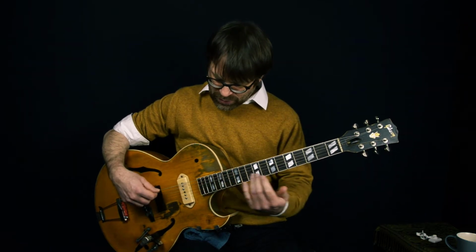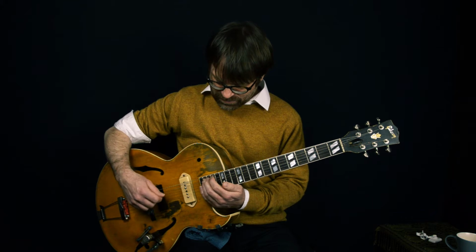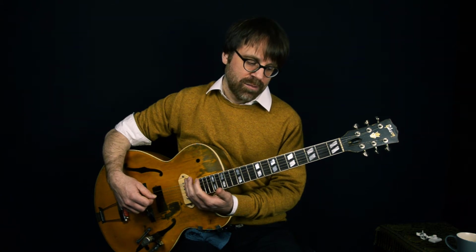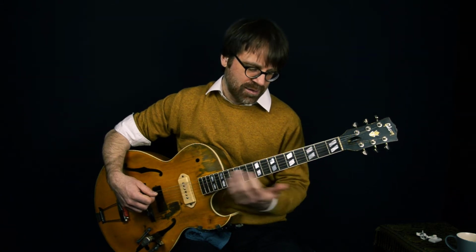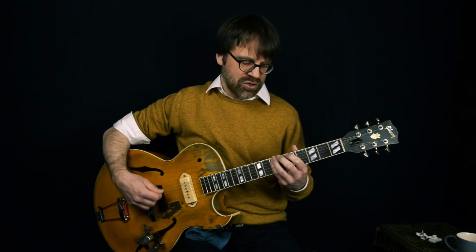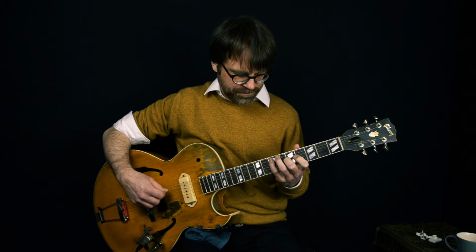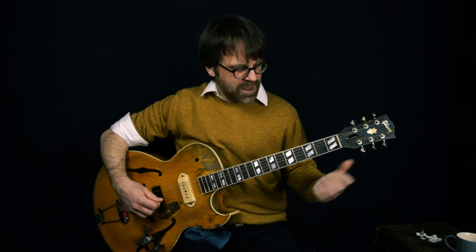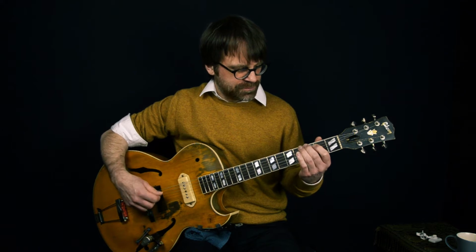And when you go higher to the B here, it's the same position, the same path as what you already did in the lower register. Also we have this, which has some open strings in it.